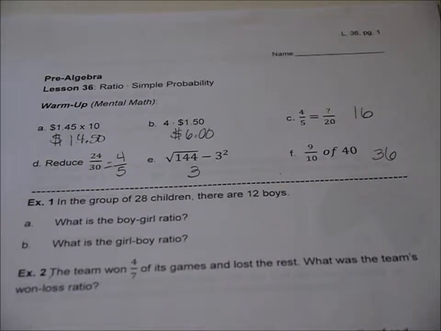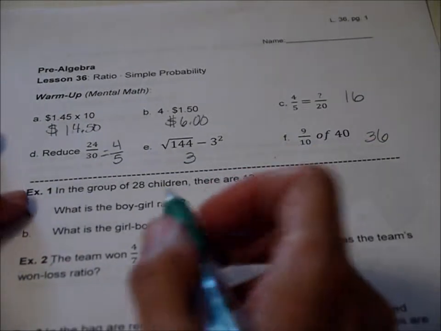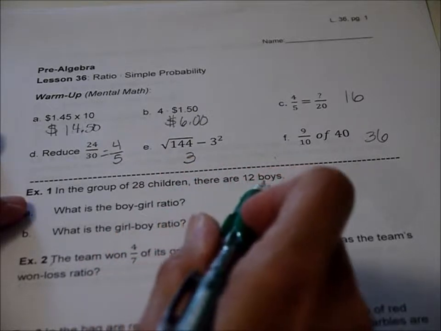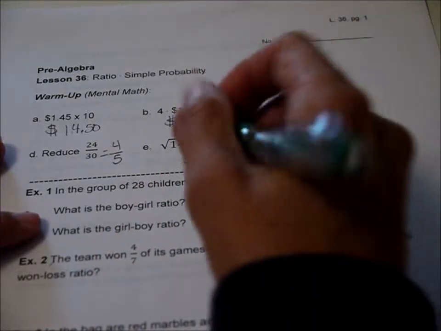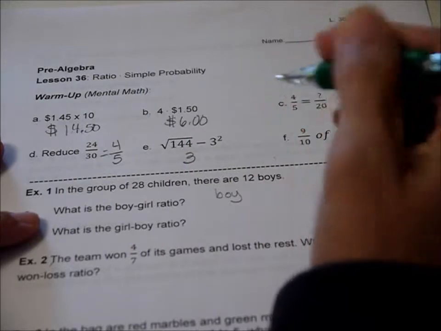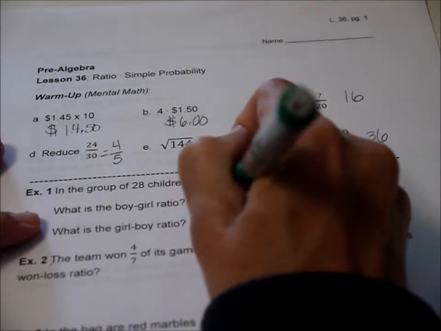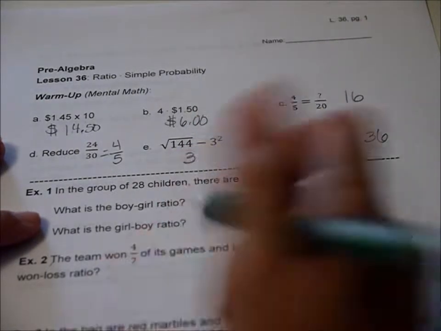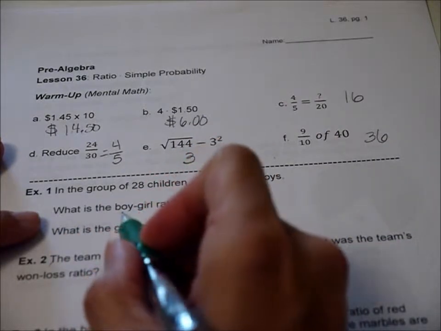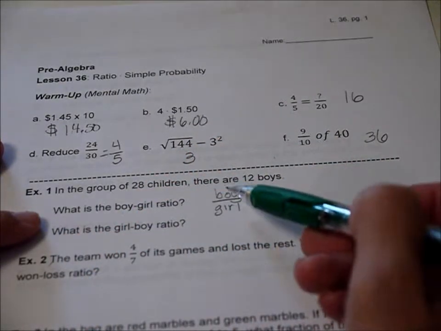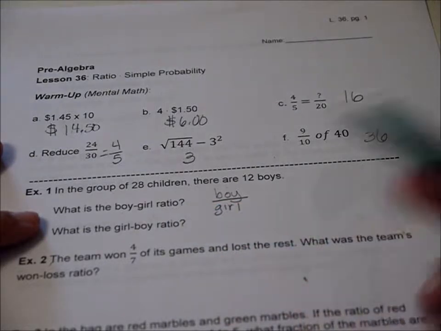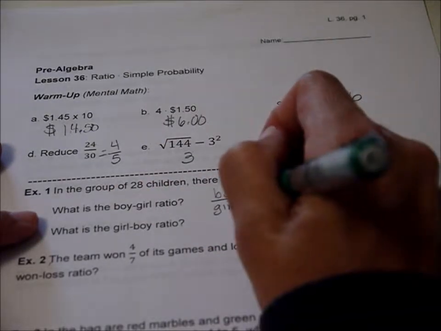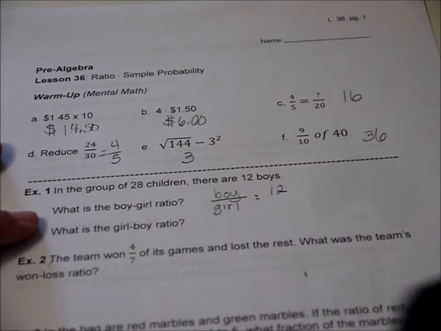Now we're going to talk about ratio. I know we've done this in the last math book, but if you hadn't come from that math book, let's do a little review. In a group of 28 children, there are 12 boys. What is the boy-girl ratio? So what we do is write boy, girl. Because it's boy to girl, whichever one comes first goes in the numerator. Whichever one comes second goes in the denominator. Okay? Boy-girl ratio. Well, we know there are 12 boys.